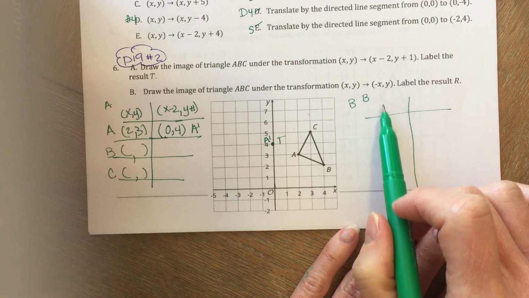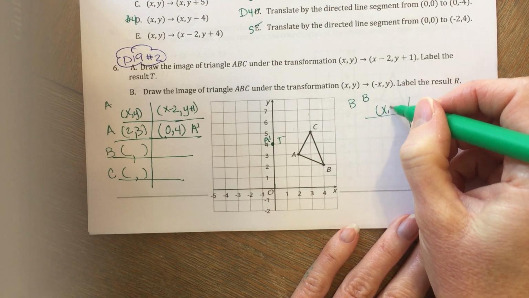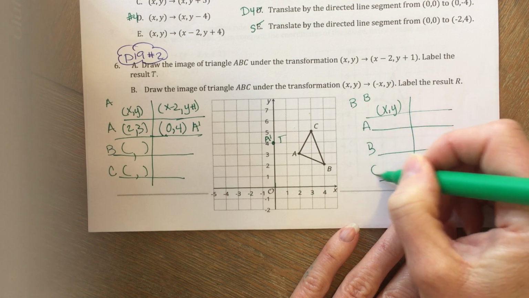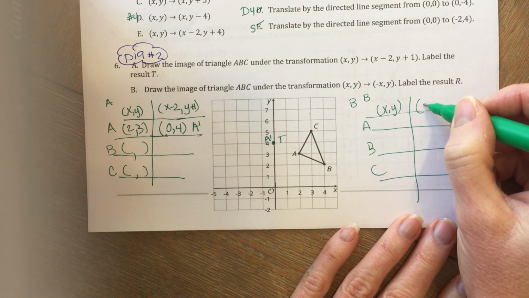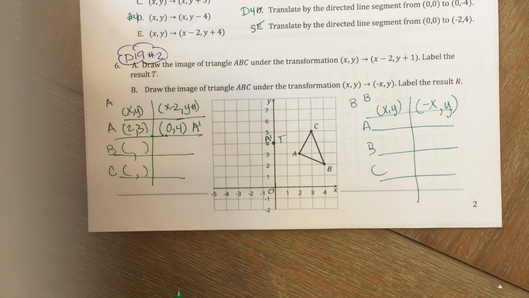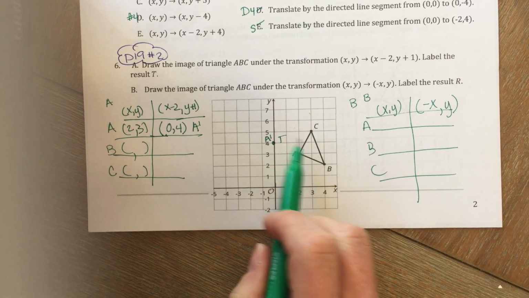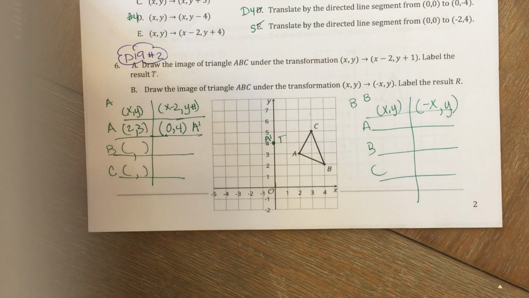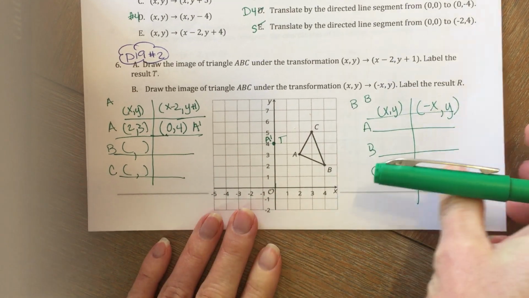And I would do the same thing for the second one. I would have my XY column, which are the same ones because it's the same A, B, and C. And then my prime column would be making my x coordinate negative and my y coordinate stays the same. That would be a reflection in the y-axis, and my triangle would be over here, and I would label it R. And those answers are also in the locker.